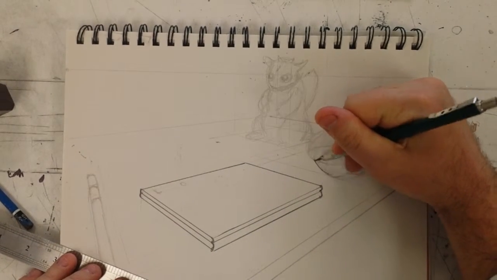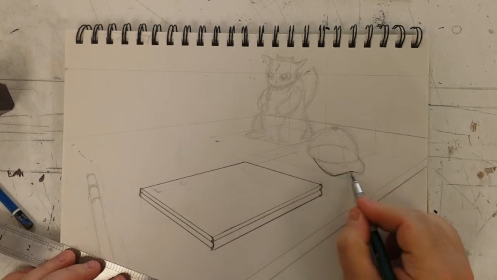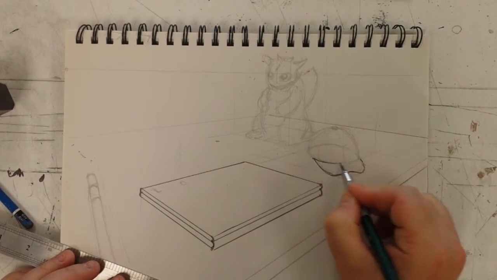See, the hat now can be made to stand out.